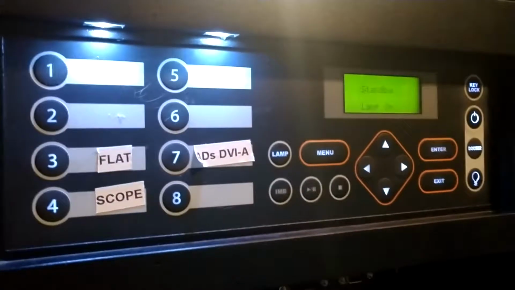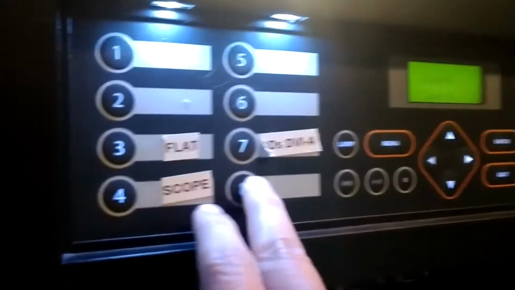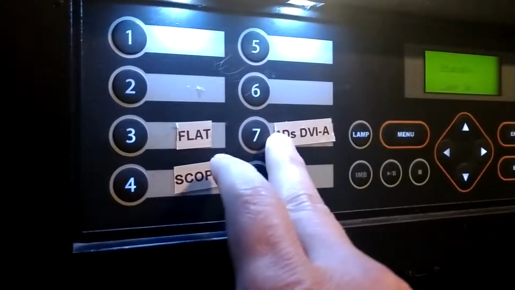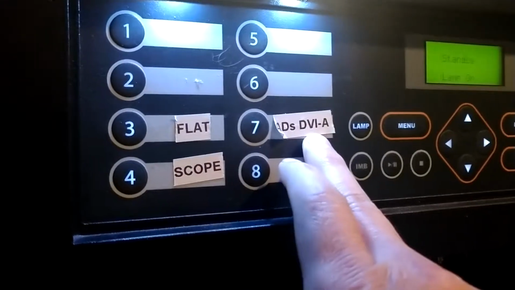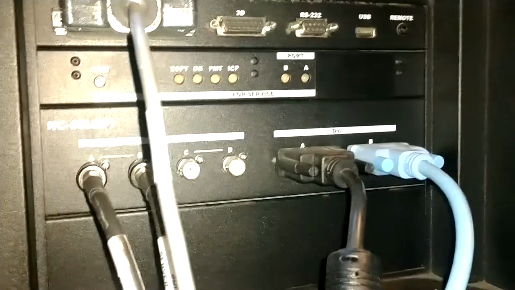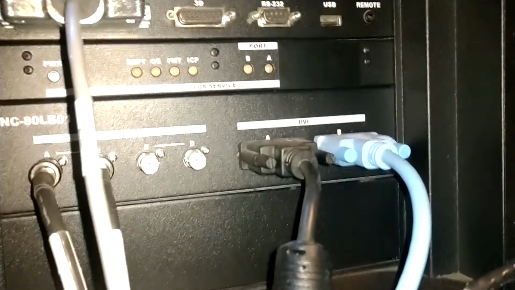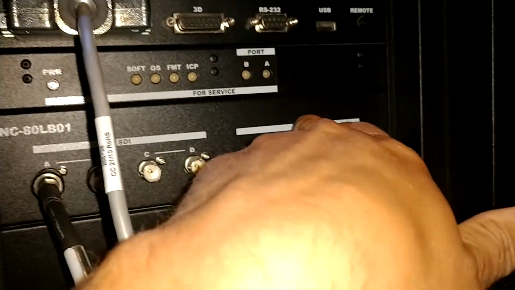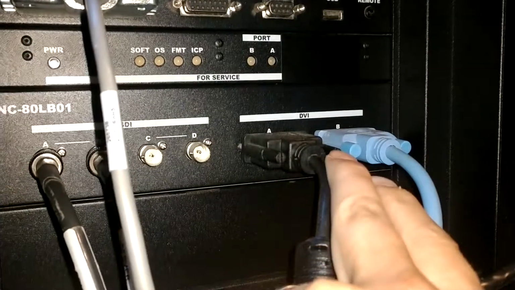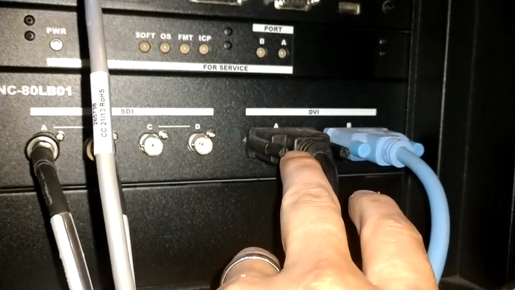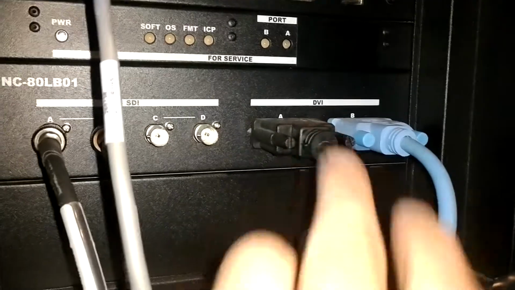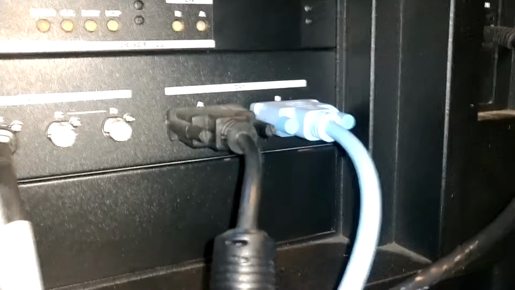And then the last thing we need to worry about on our channel controls here is number 7, which is adds DVI-A. So now if we come down here, this is going to show us what that DVI-A means. DVI, our inputs here, we have 2 DVI inputs. We're only using DVI-A, and that goes to the extractor, which is what the ads plug into.